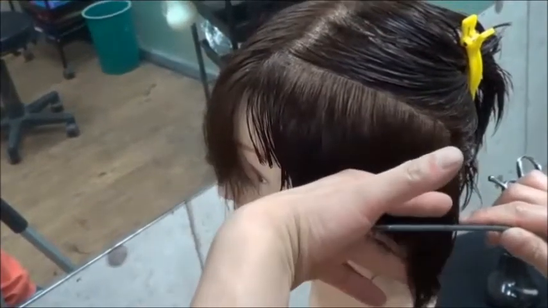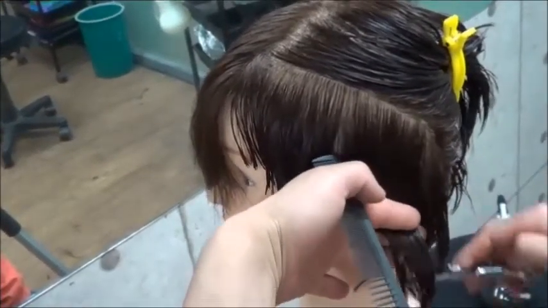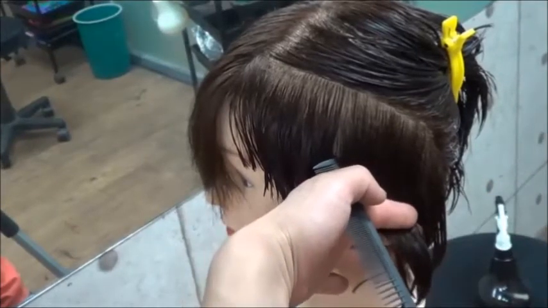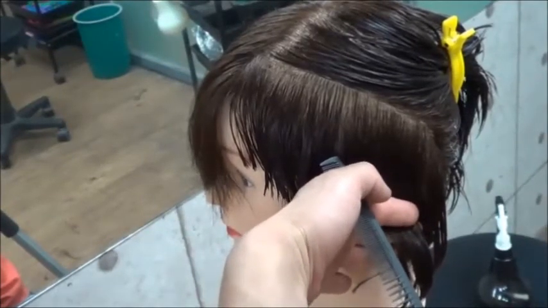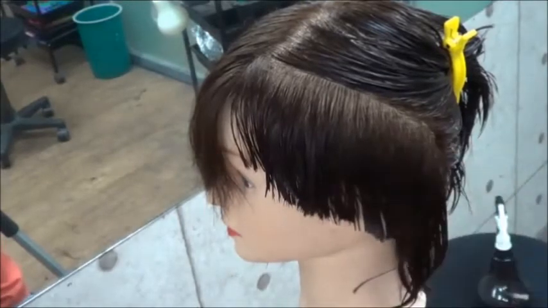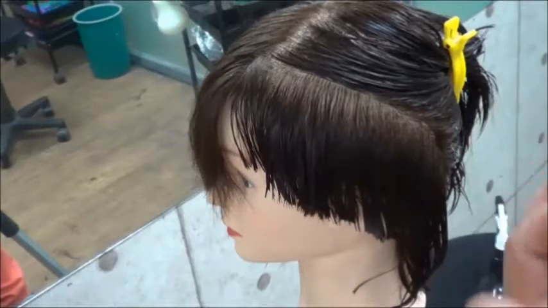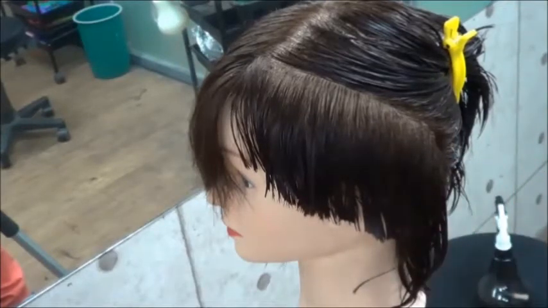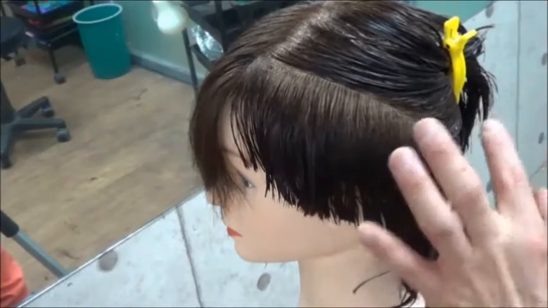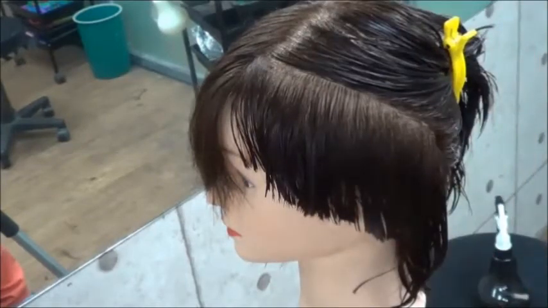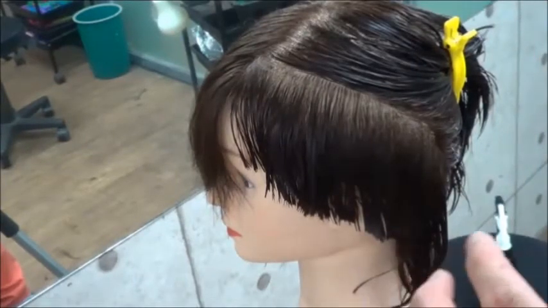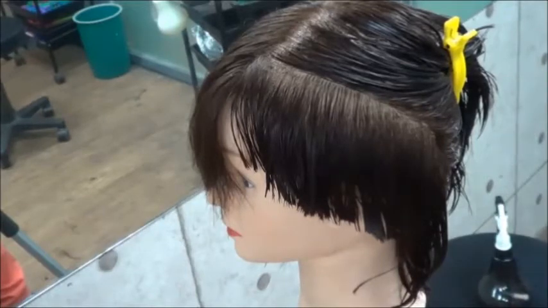One finger angle. If you use two fingers, more layer, more weight on the ends. So depending on the weight or layer effect, you can choose one finger, two fingers, three fingers.